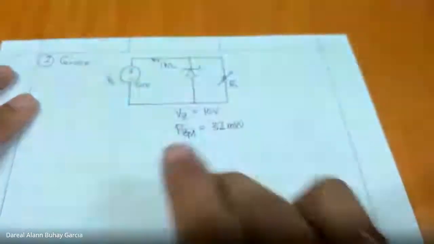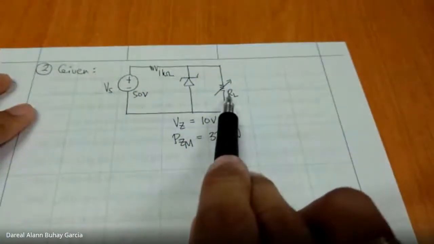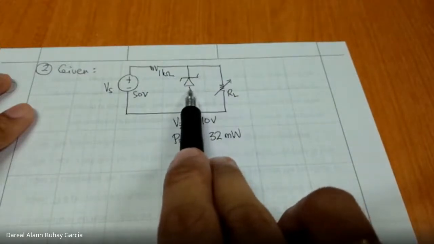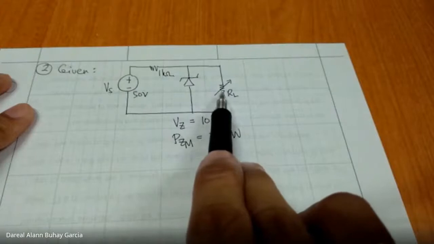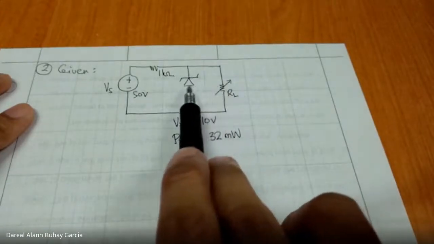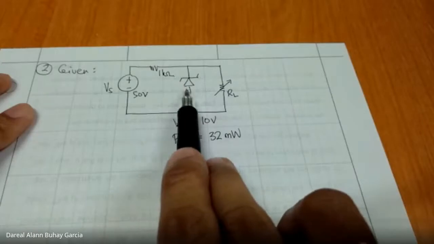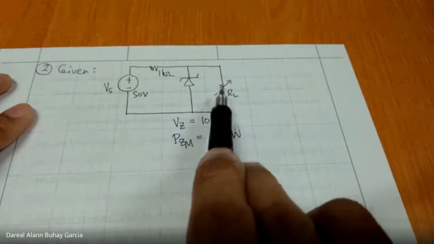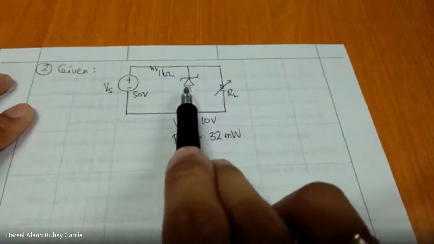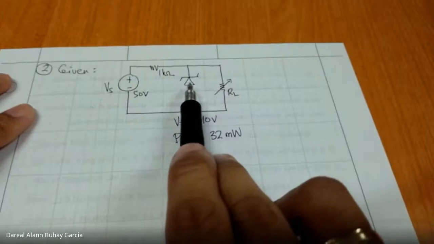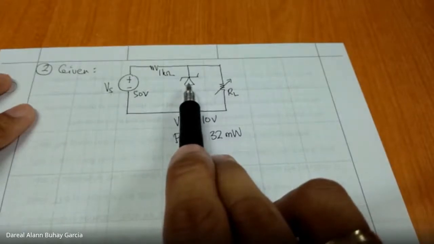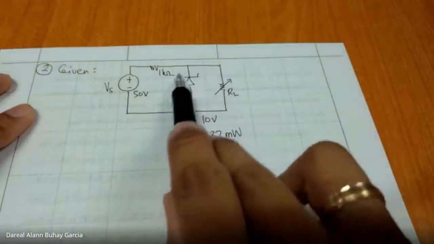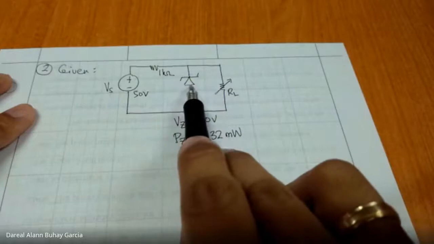Okay? Meaning, na ay value ni RL na makapaturn on kay Zener Diode. And then, napoy maximum value ni RL na makapagguba kay Zener Diode na to. So, let's find those minimum and maximum values of RL na mo operate si Zener Diode na to. Okay?